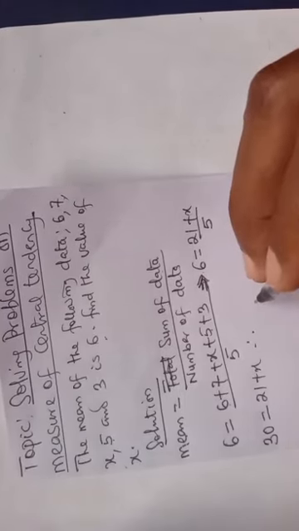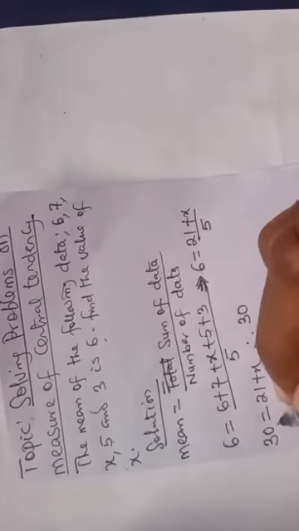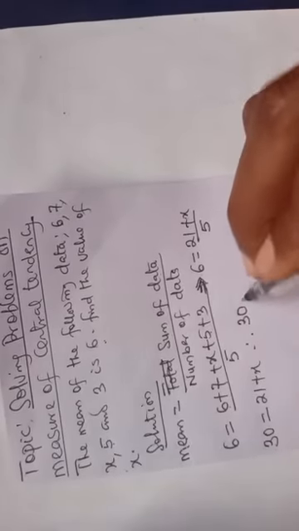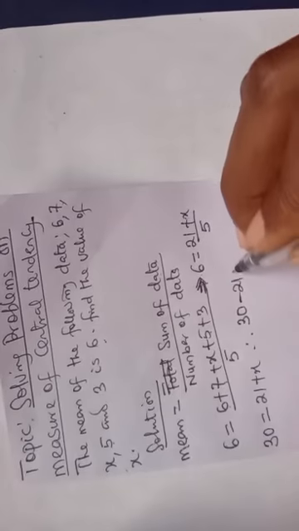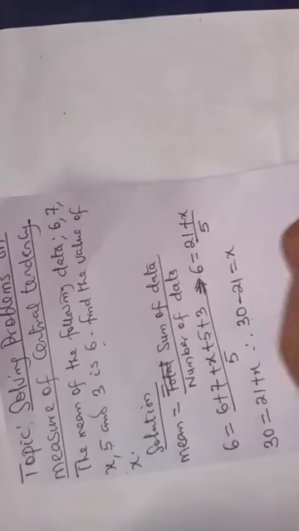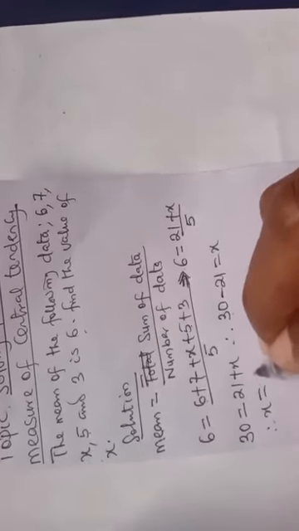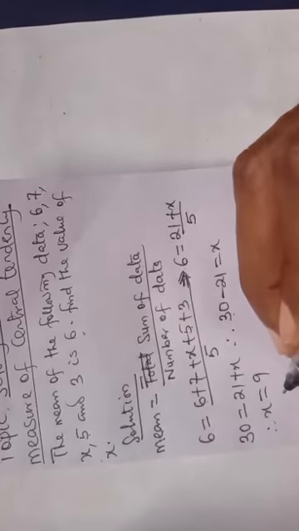Therefore, my x goes this way. Let all the constants stay on one side. So I'm going to have 30. 21 comes to meet 30, becomes minus 21, is equal to x. So 30 minus 21 is 9. Therefore, my x is equal to 9.